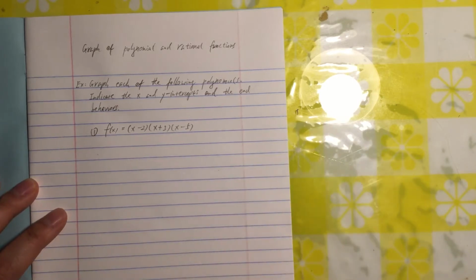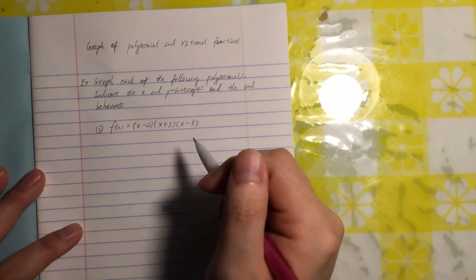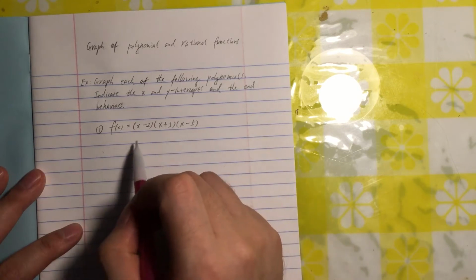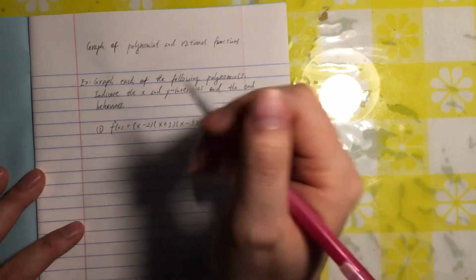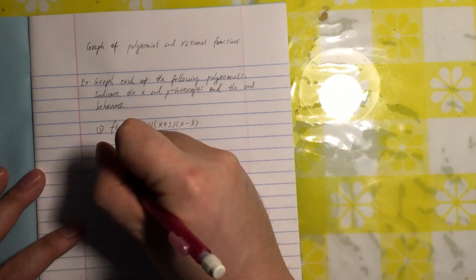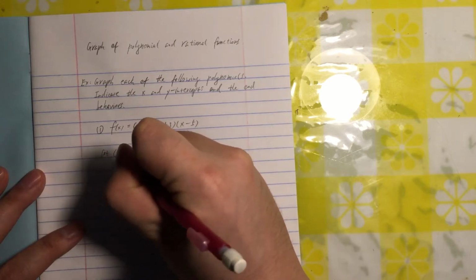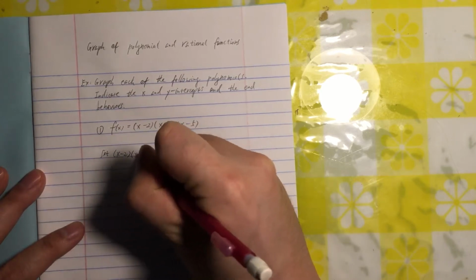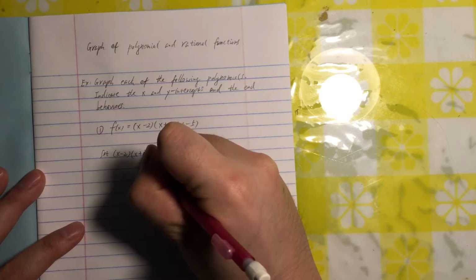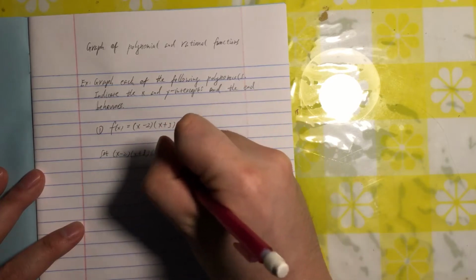First step, let's find the zeros of this polynomial function. In order to find the zeros, I set the function equal to 0. First step, set the function equal to 0. Find the zeros of the function.